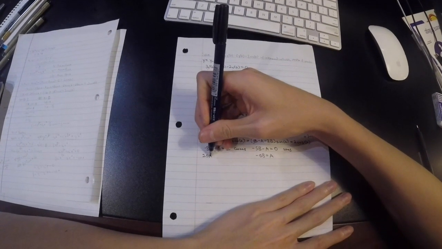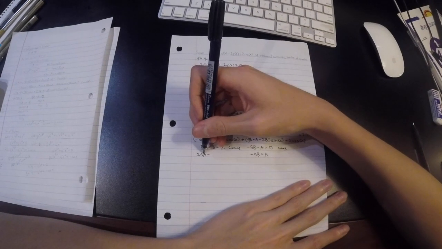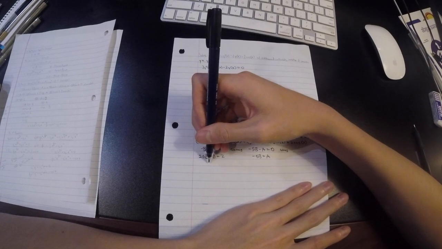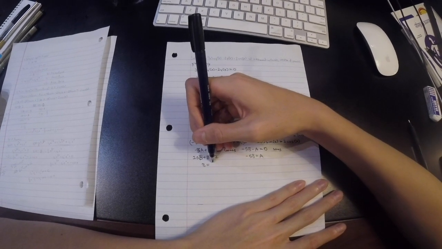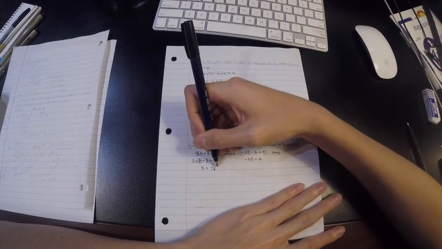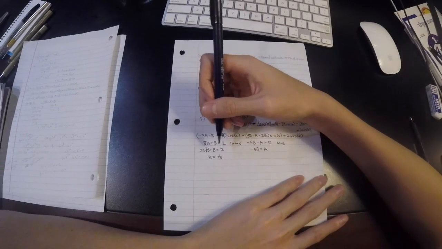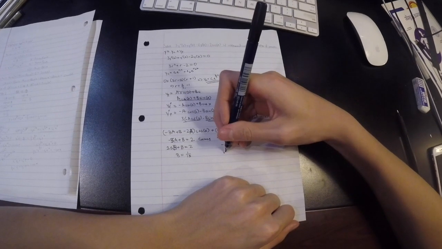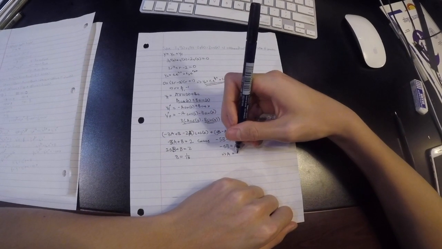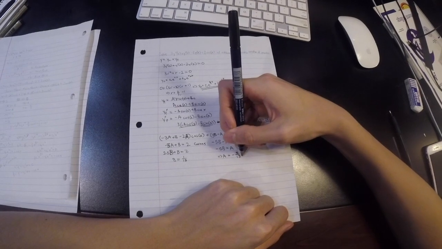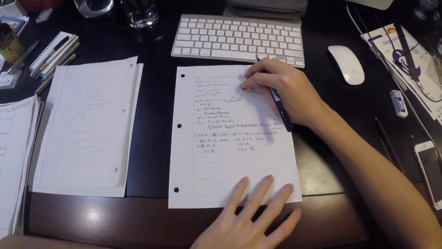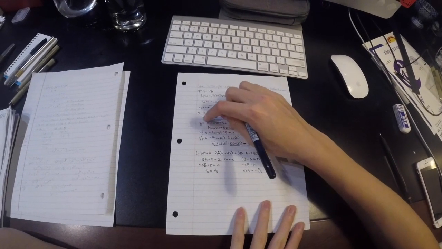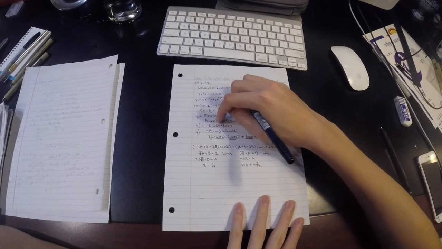25a plus, oh wait, sorry, 25b equals 2, so b equals 1/13. Subbing that in here, because b is 1/13, a must be negative 5/13. So now what we can do is substitute back into the form of the particular equation. It must be in the form a cosine x plus b sine x.